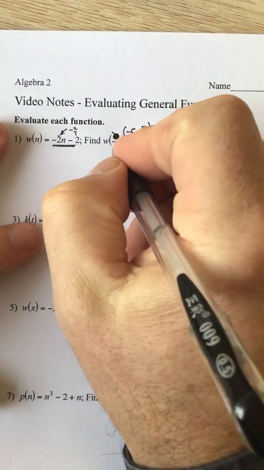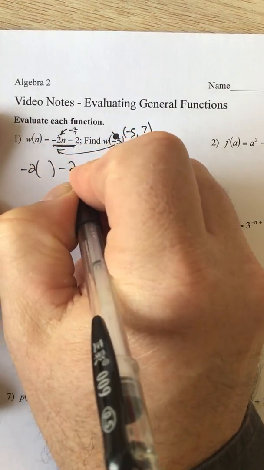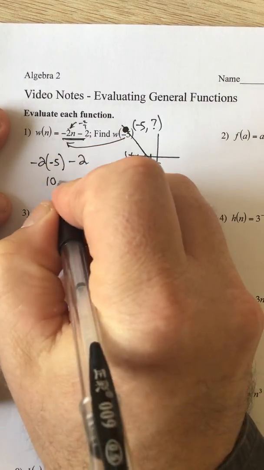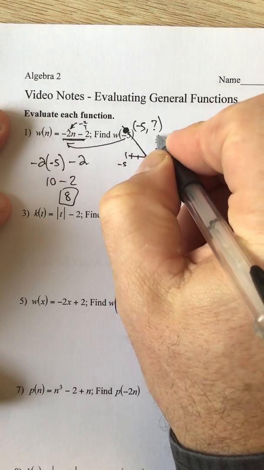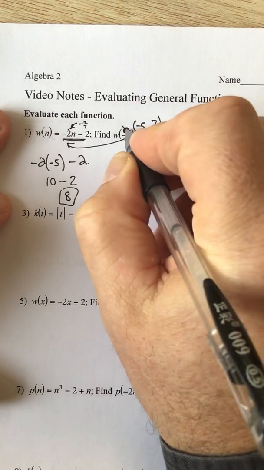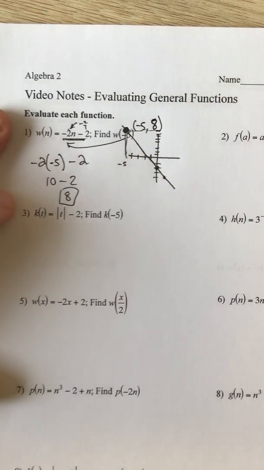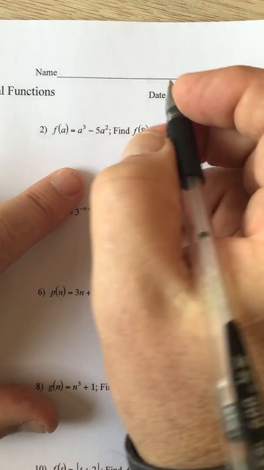Okay, well, practically all you do is stick it in. So it's -2 times something minus 2. So we're just going to stick the -5 in there. So that's 10 minus 2. So it's at 8. So that's at 1, 2, 3, 4, 5, 6, 7, 8 units high. So when we stick in -5, we get an 8. That's what it's asking. But to actually do it, all you got to do is plug it in there.